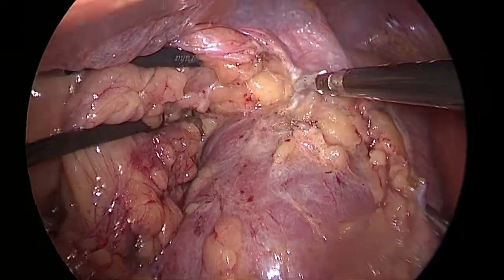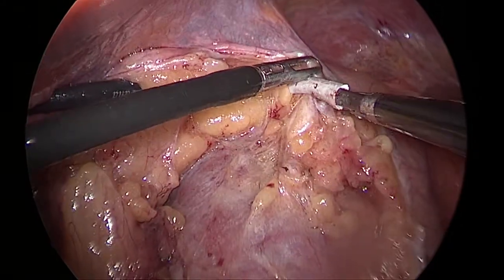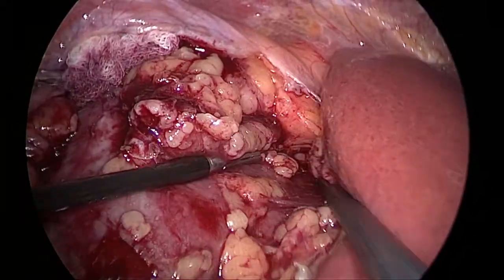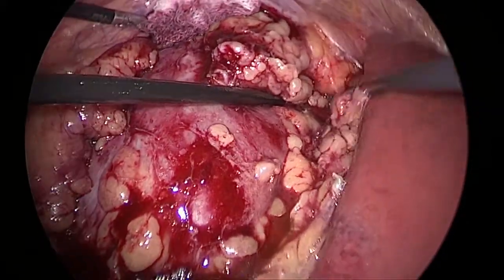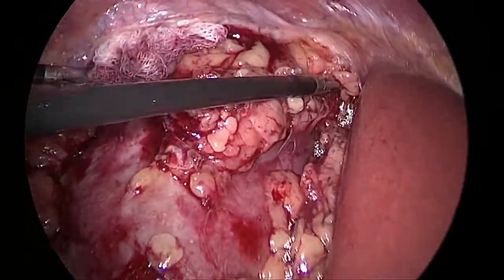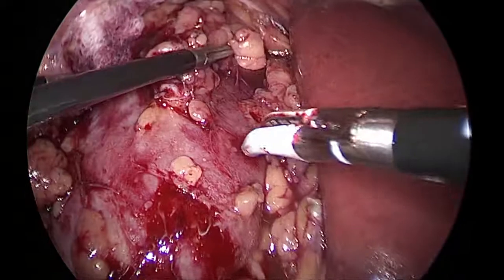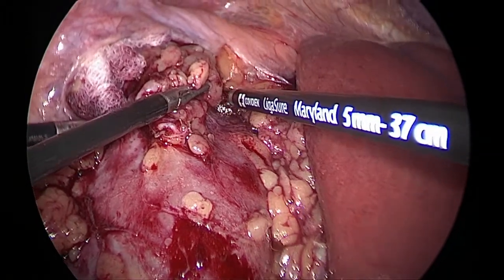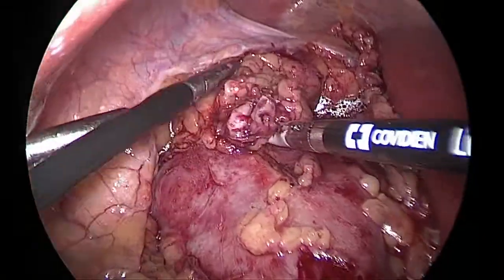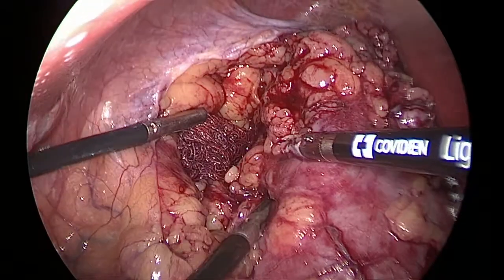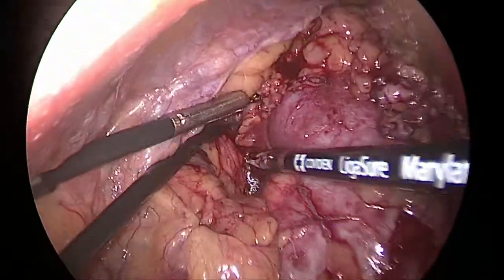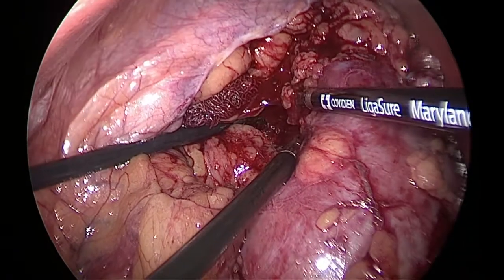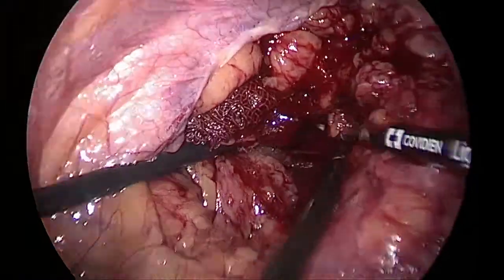As the tumor is located at the convex border of the kidney, without complete mobilization of the kidney, it is difficult to resect the tumor. You see, the fat is very toxic and very firmly adherent with the kidney. And on the posterior surface of the kidney also, the fat is very firmly adherent with the renal capsule.